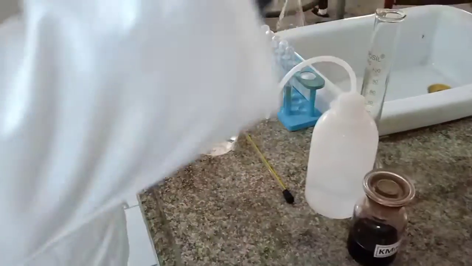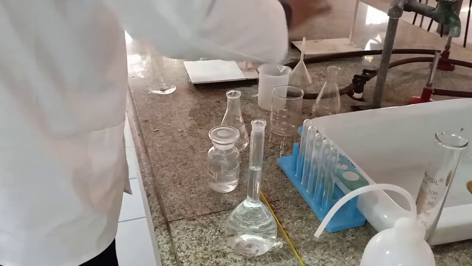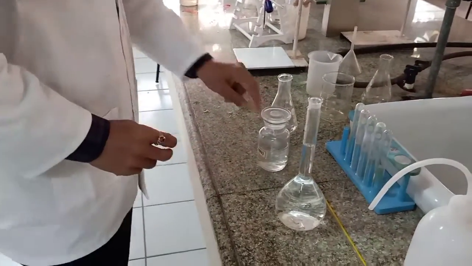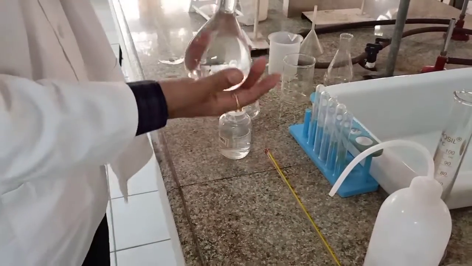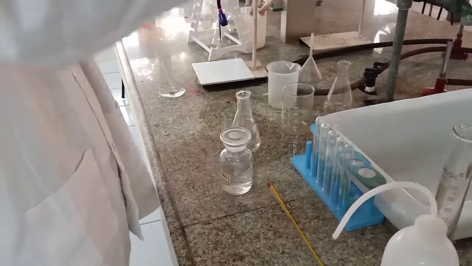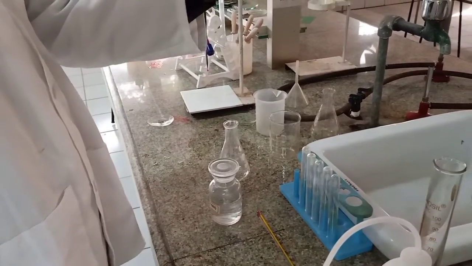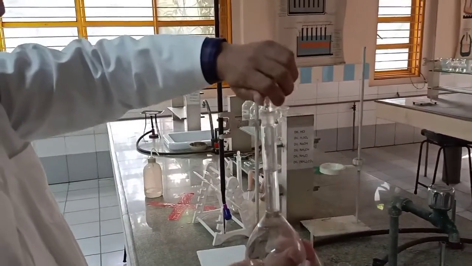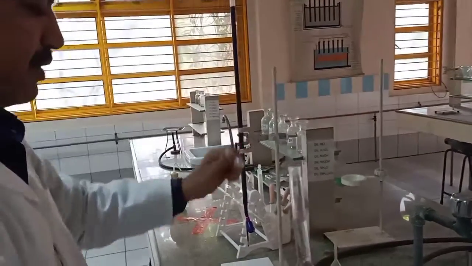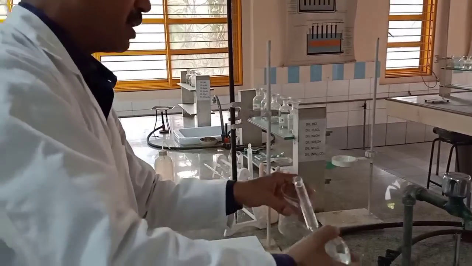Okay. Now, this is the beaker. Now, the solution is prepared. Place the lid. Shake it 2-3 times at the most. Open it and transfer it into the beaker.